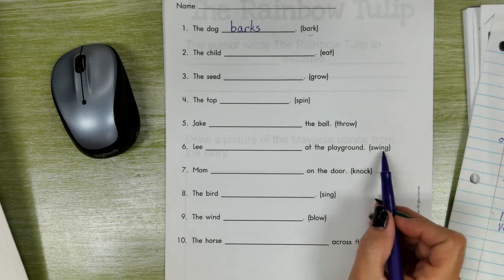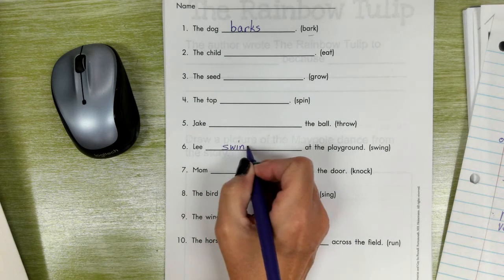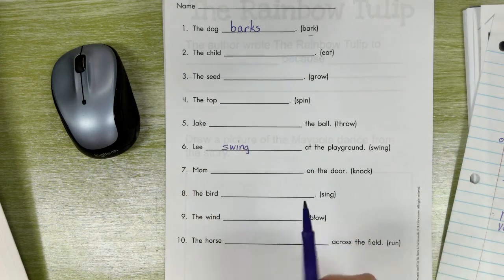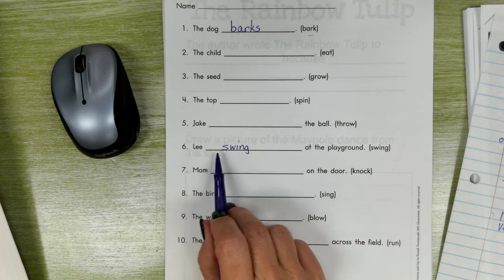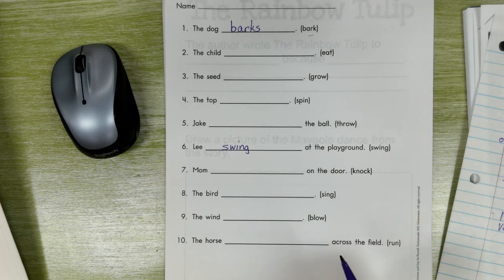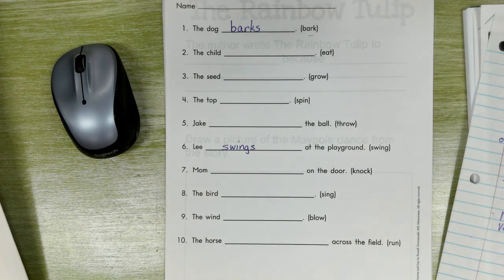So here we have swing. Let's go ahead and write the word swing in here. These are all the same. They're all verbs. Lee swing at the playground, or Lee swings at the playground. What do you think? I think you're right. I think S would be the correct answer there.